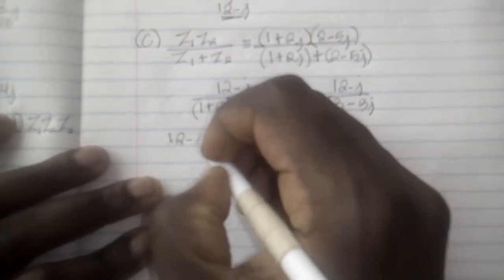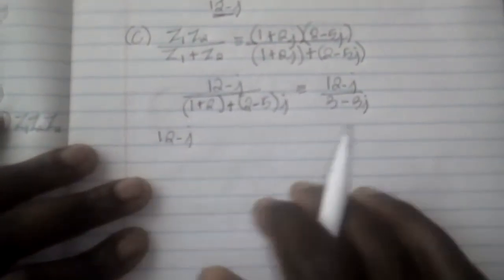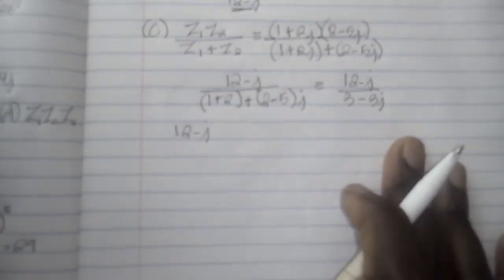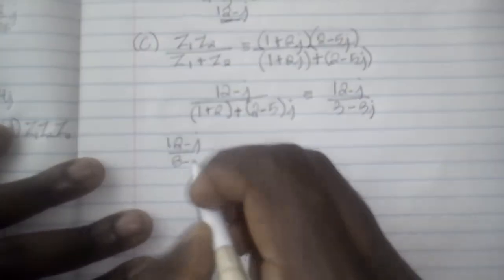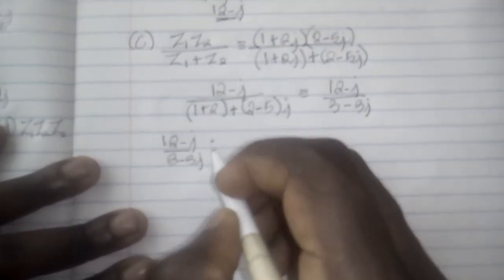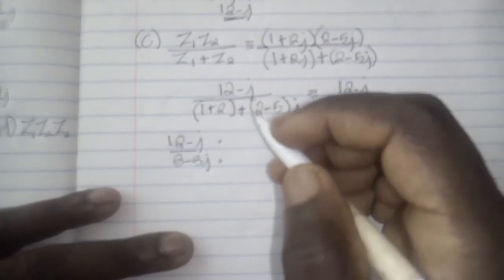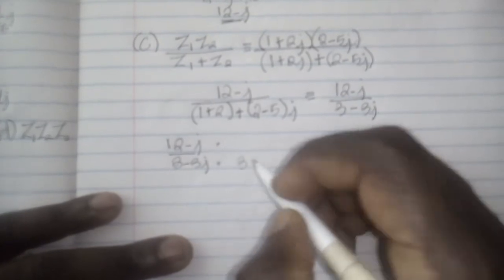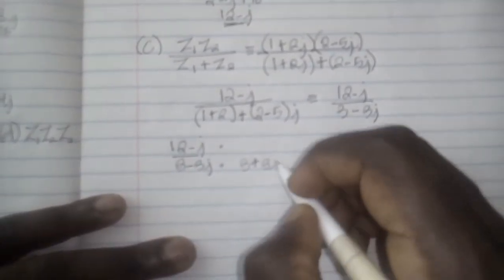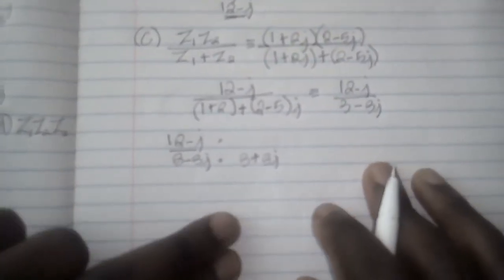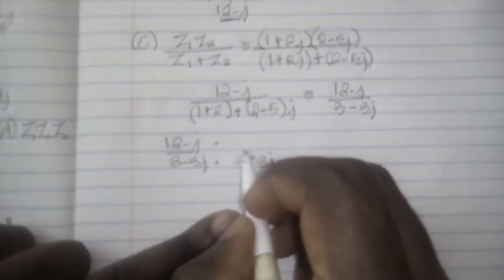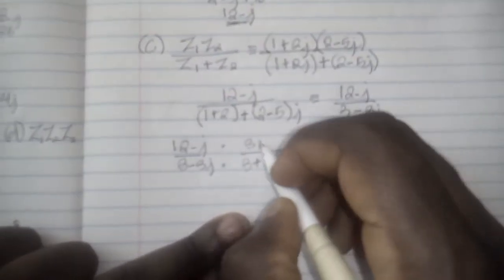It will be 12 minus J divided by 3 minus 3J. Once again, multiply both the numerator and the denominator by the complex conjugate of the denominator, 3 plus 3J.